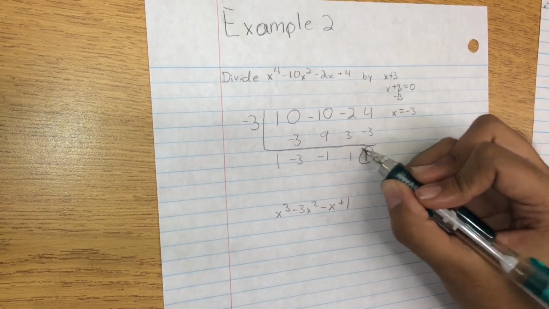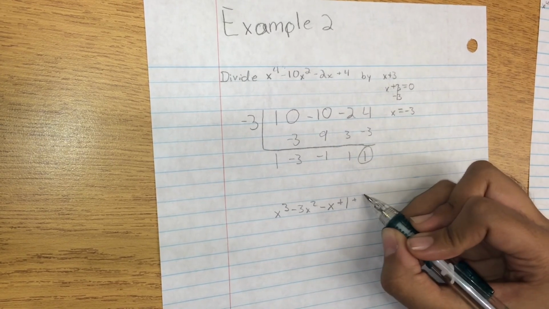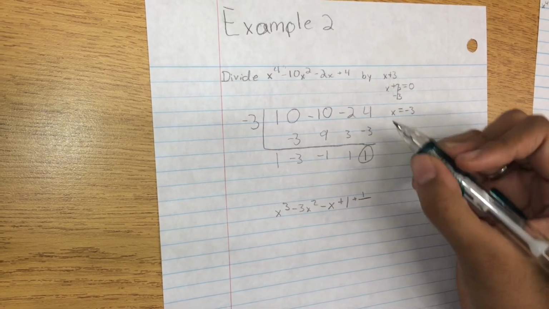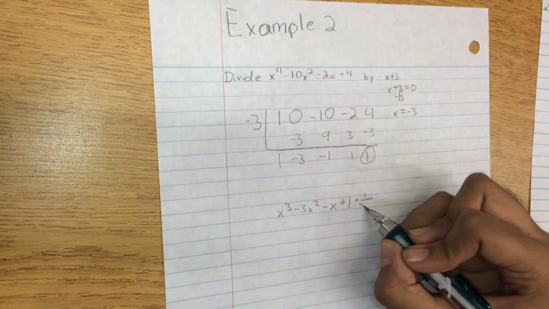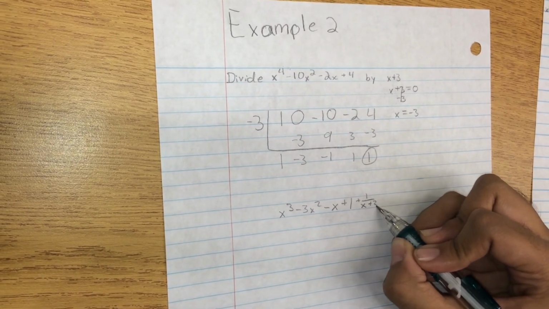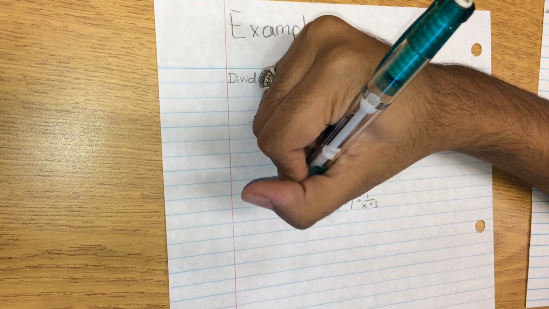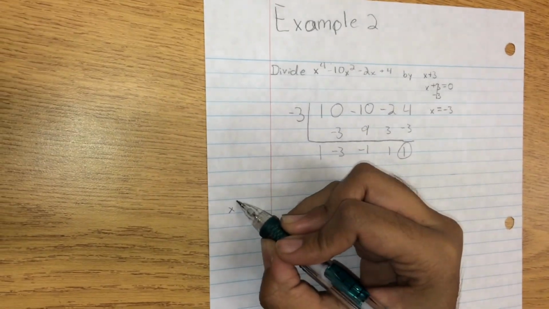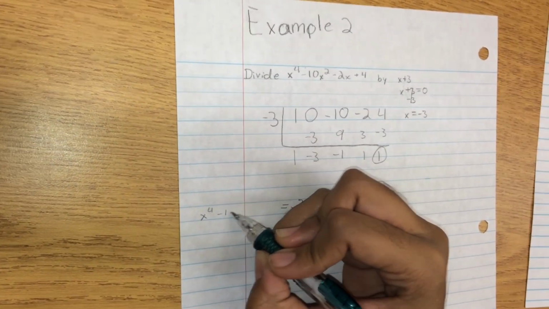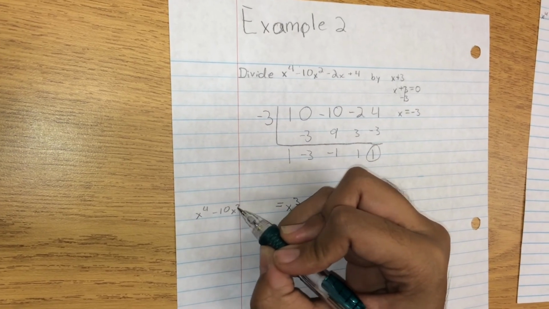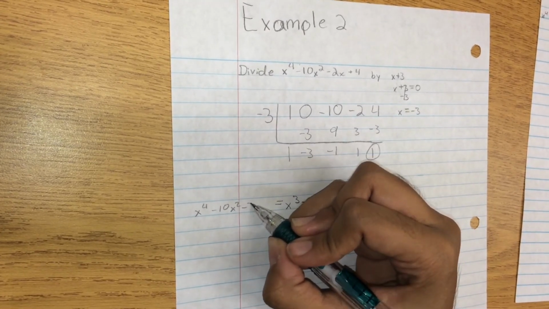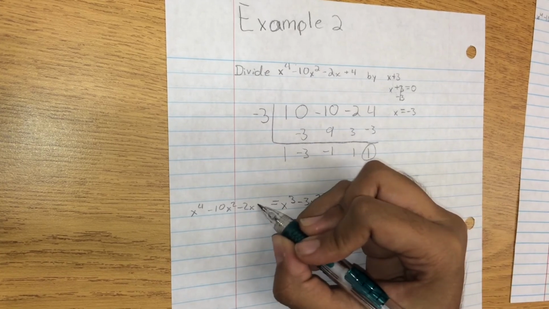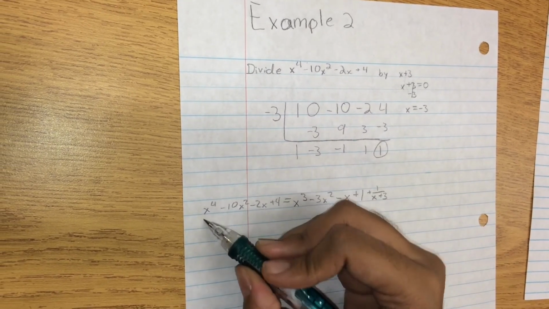Again, with your remainder, you are just going to take the remainder and put it over the original divisor, x plus 3. Set the entire thing equal to the original dividend, x to the fourth minus 10x squared minus 2x plus 4. And you're done.